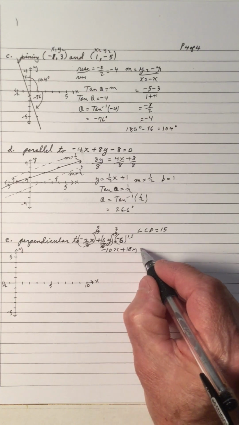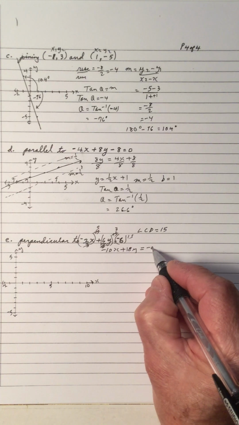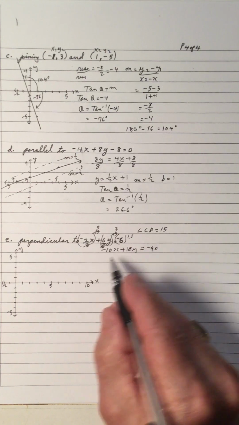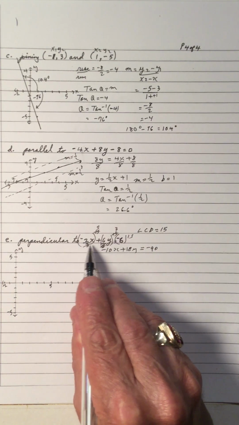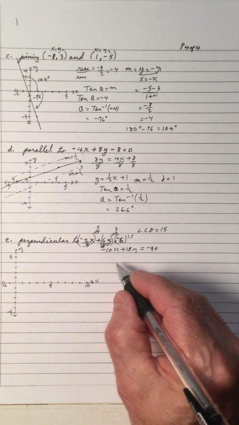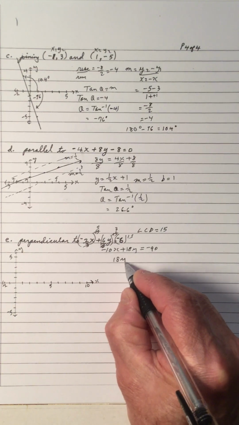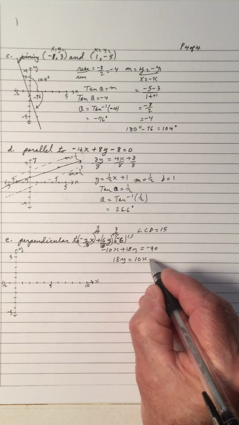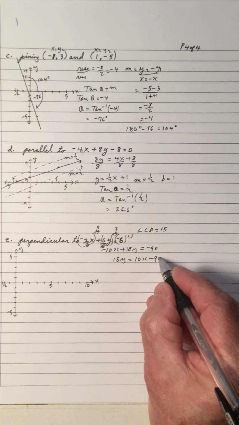And negative 6 times 15 is negative 90. I multiplied by the LCD to eliminate all the fractions. It's the easiest way. So 18y equals 10x minus 90.